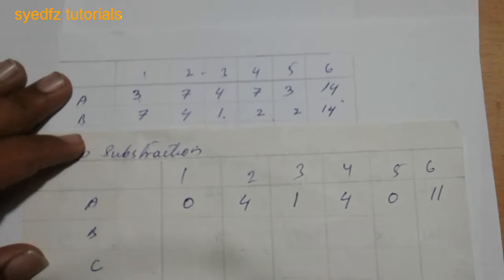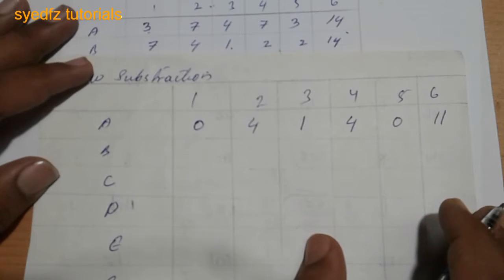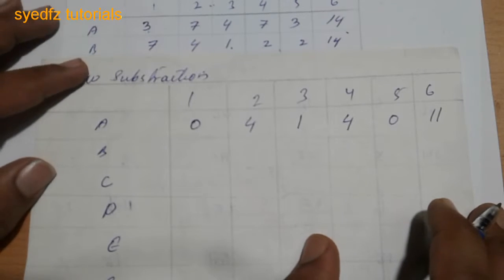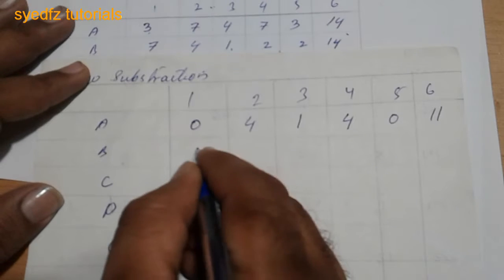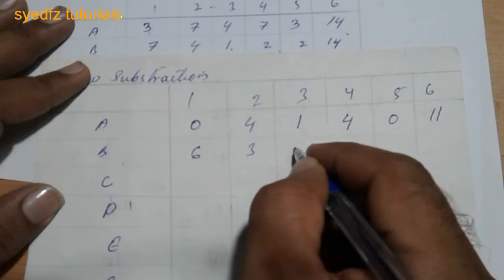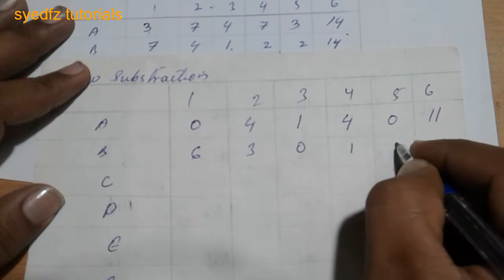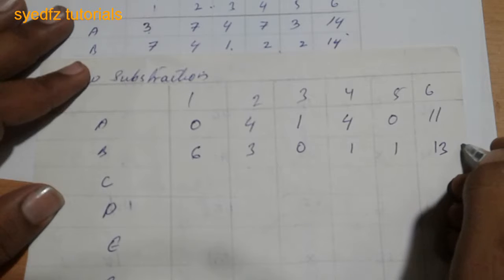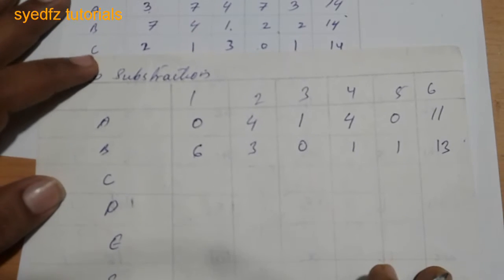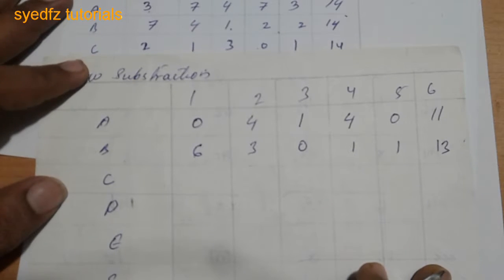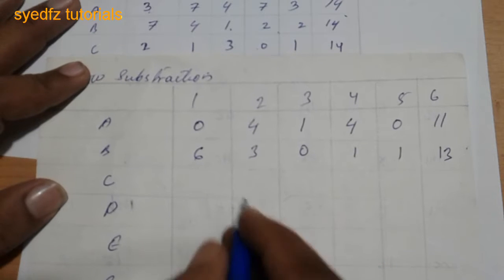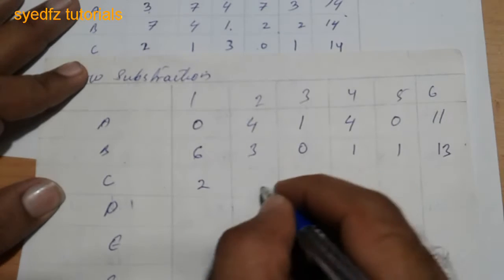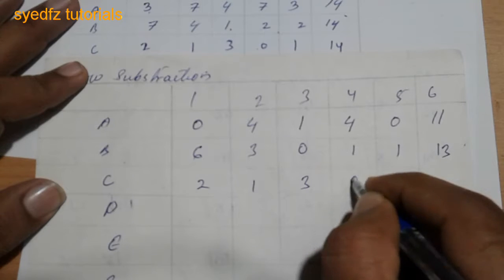The minimum value is 1, so this is 6, 3, 0, 1, 1, 13. Okay, for the third row, the minimum value is 0, so take this row as it is.